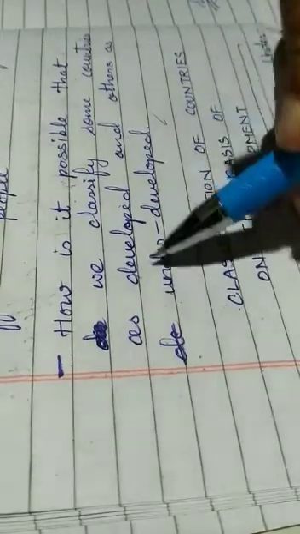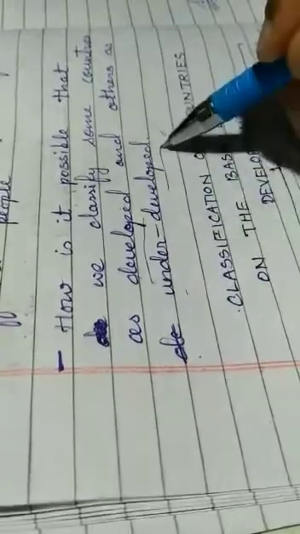Then, how is it possible that we classify some countries as developed and others as underdeveloped? Because we hear people talking that some countries are developed, some countries are underdeveloped.